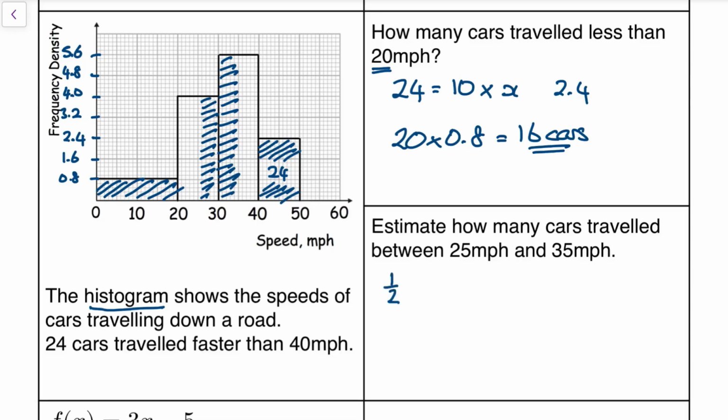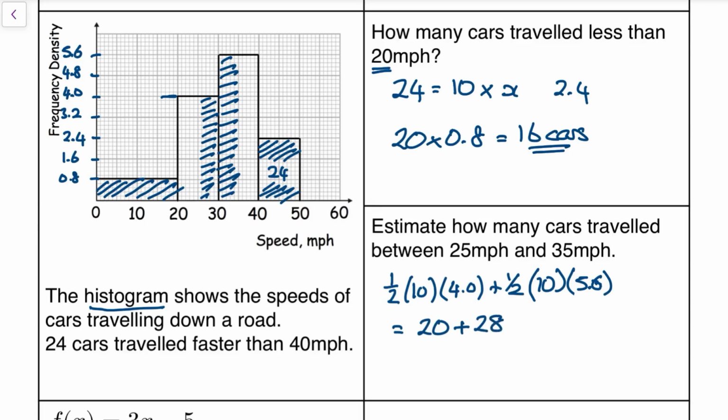So it's going to be a half times the smaller bar, which is 10 times 4.0, plus a half times the taller bar, which is also 10 times 5.6. 10 times 4.0 is 40, half of that is 20. 10 times 5.6 is 56, divide that by 2 is going to give me 28.